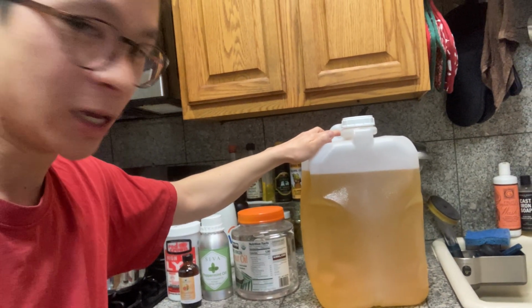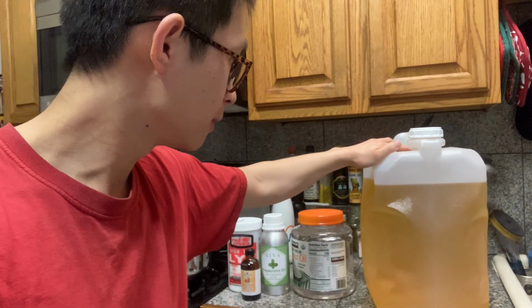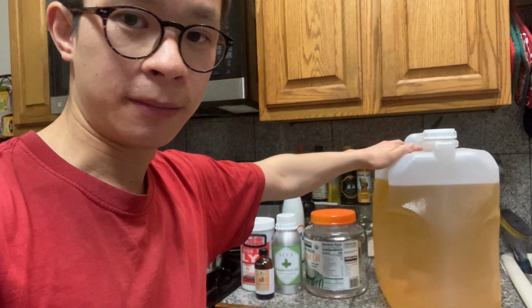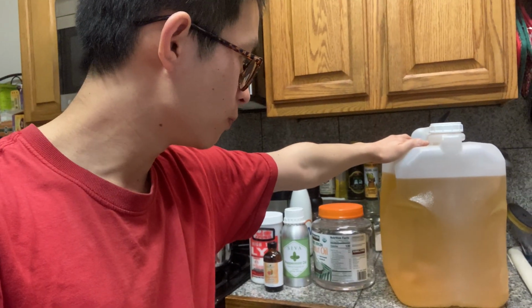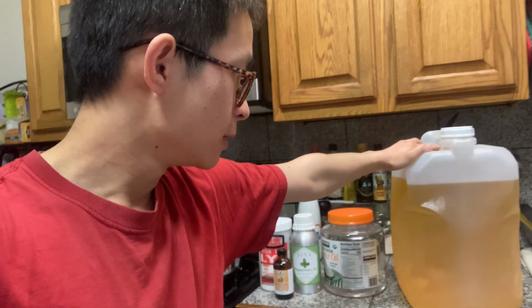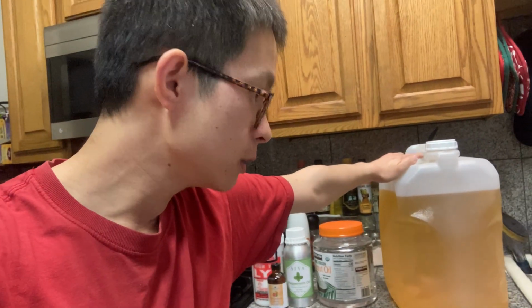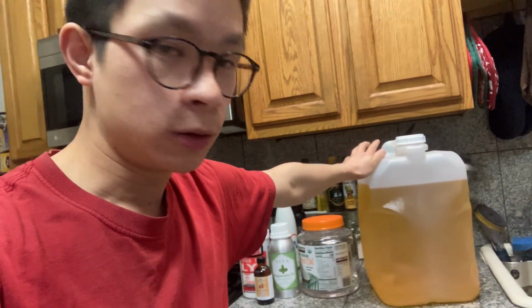It's meant for cooking, for deep frying Chinese food or something. I've never used it for that. I don't know if I ever will, although I do have a deep fryer that I've never used. It's just too much stuff happening. But yeah, that's the oil.